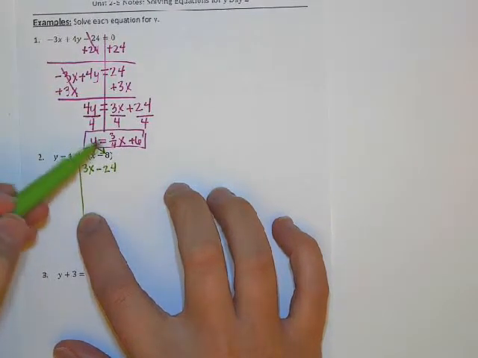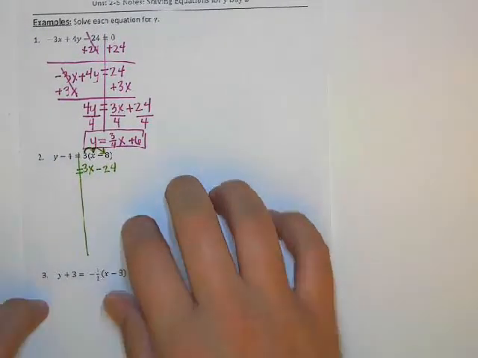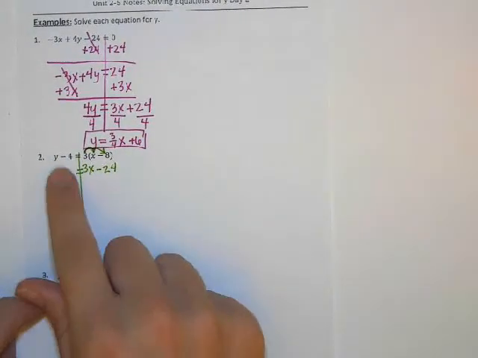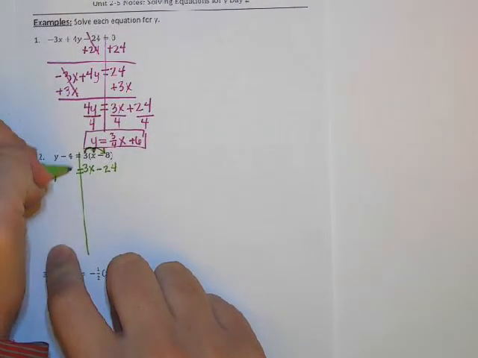Can I do anything else with this parentheses? No. Are you writing with me? Okay. No, I cannot do anything else with the parentheses. Can I do anything on this side? Can I simplify it at all? No, so bring it down.